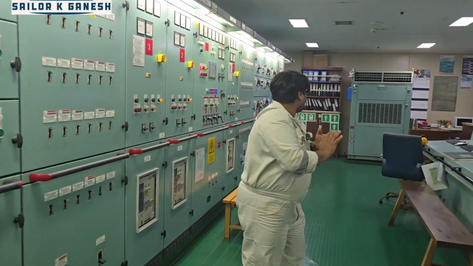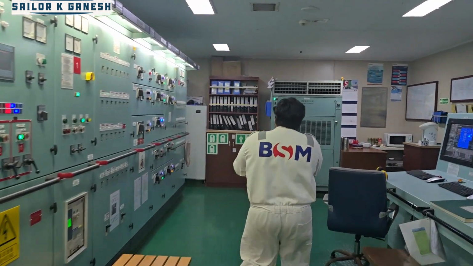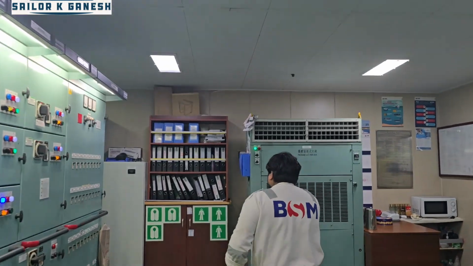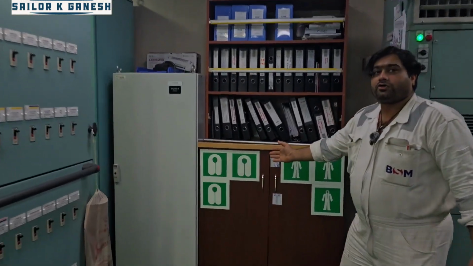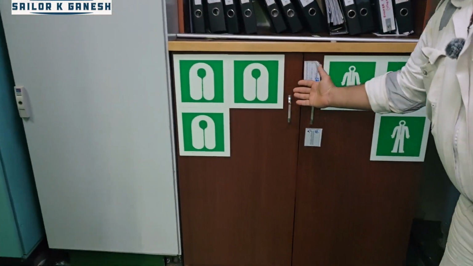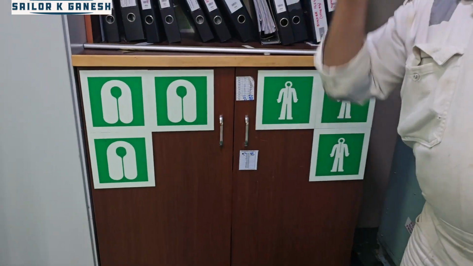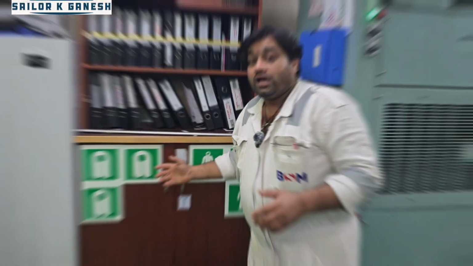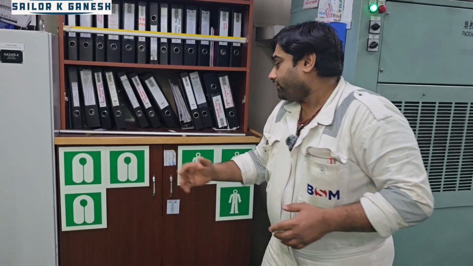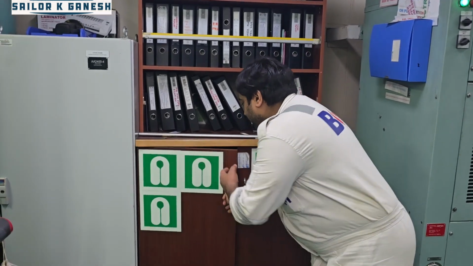So coming along here, these are the life-saving appliances. This is a life jacket, this is an immersion suit. In a scenario where you have to save your life, for fire we have the EBD, emergency breathing device. In a situation where you have to abandon ship, that is when you have to run for your safety, and for that we have the life jacket.